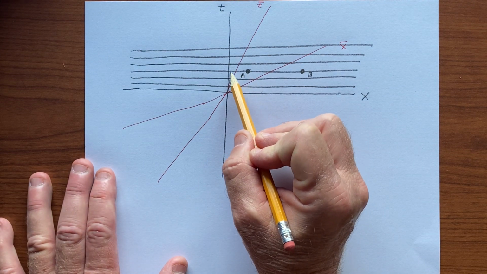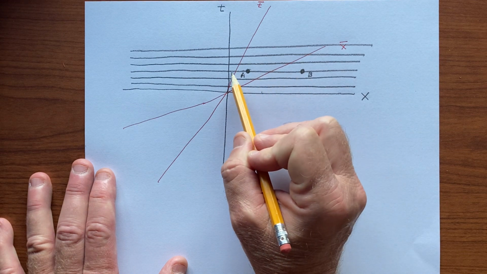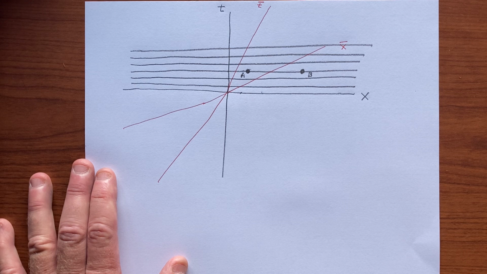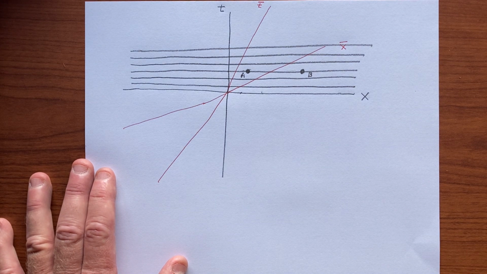So we just trace this back to here. This also traces back to there. We move along the spatial axis to get the time. We'll see that that's not the case from the perspective of x bar, t bar.